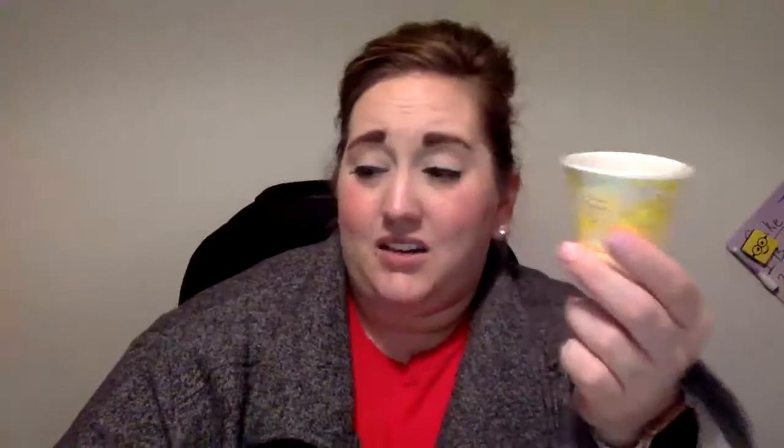Okay, so I'm not going to use this paper cup all the time because it's going to fall apart. Instead, I'm going to use a metal water bottle that I can reuse over and over and over. Okay?